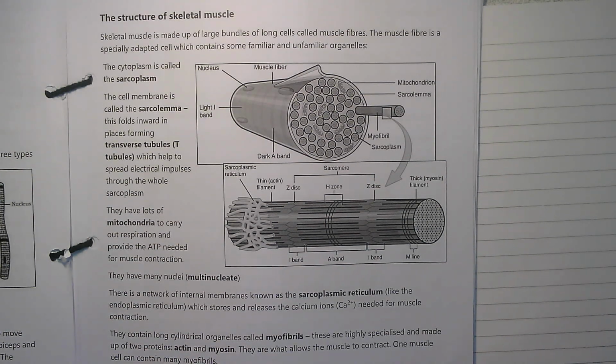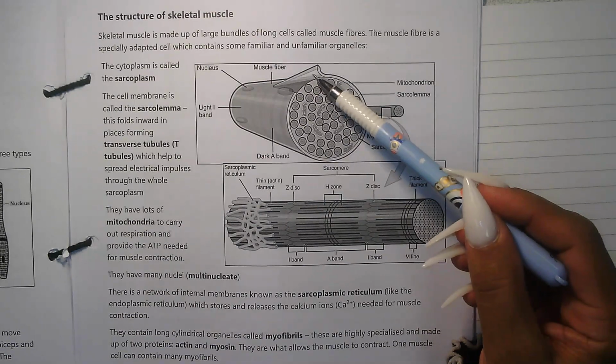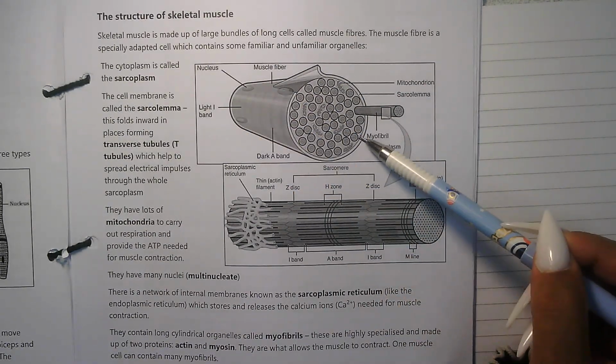Let's learn about the structure of these skeletal muscles that make up most of the muscular system. Within the skeletal muscle, we have large bundles of cells called muscle fibers. And a muscle fiber is a cell that's adapted in order for it to do its job. Here we have a muscle fiber.